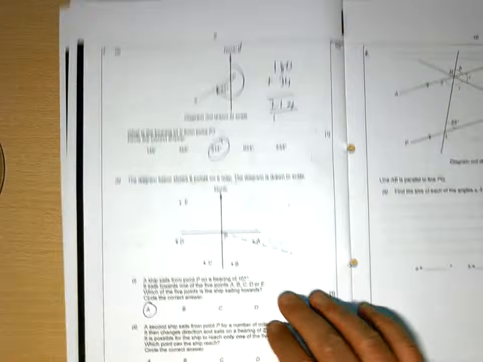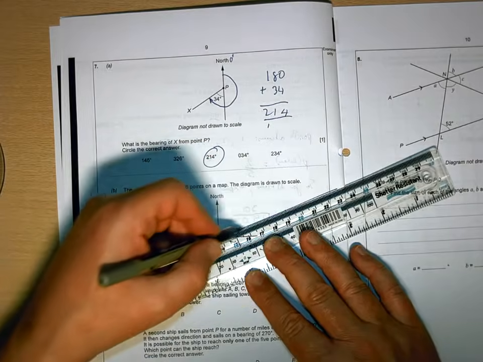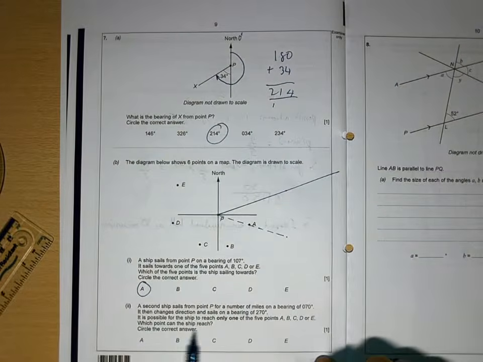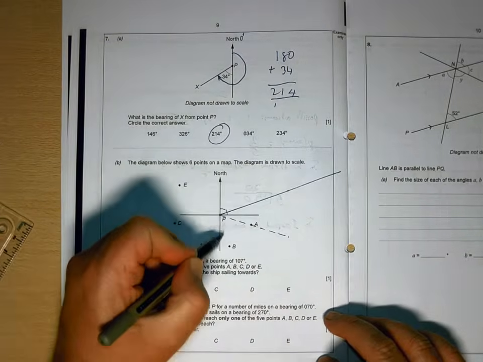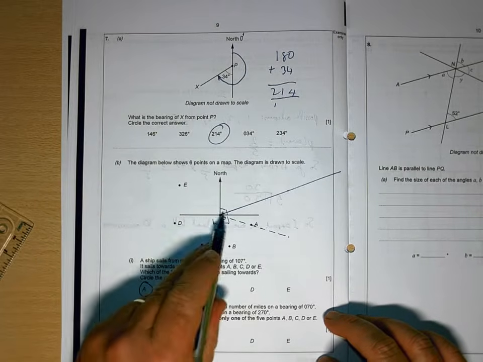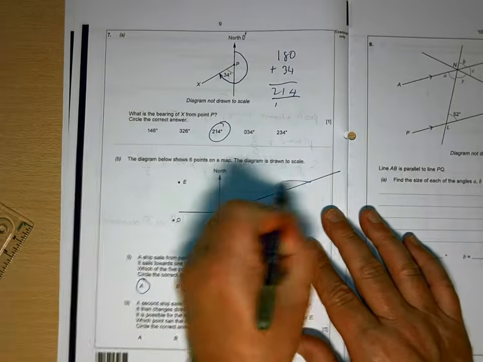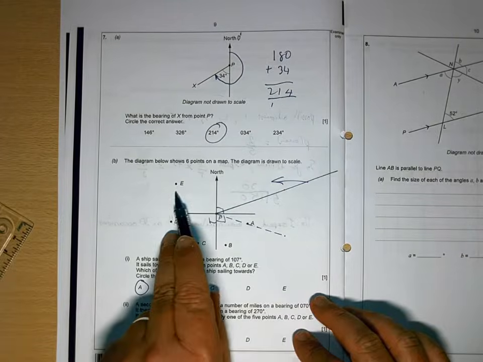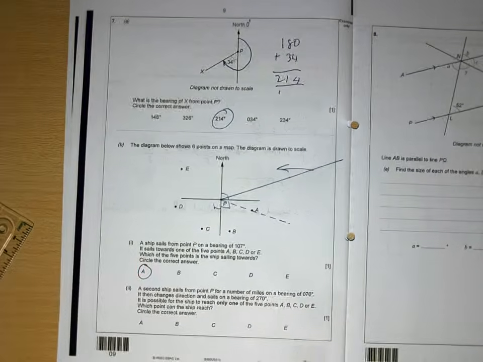So my ship is going up there somewhere on that route, and then it's going to turn through 270 degrees. That's 90. That's 90, which is 180. Add 90 is 270. So it's going to pretty much turn and then go in that direction. So the only one of those points it's going to get anywhere near is E, because all the other points are in a different direction.